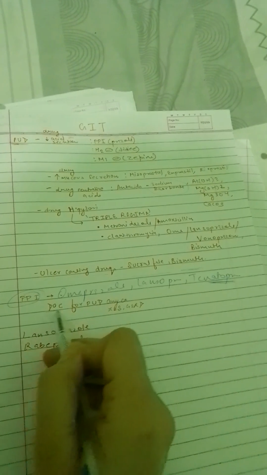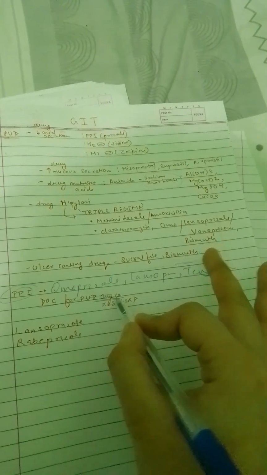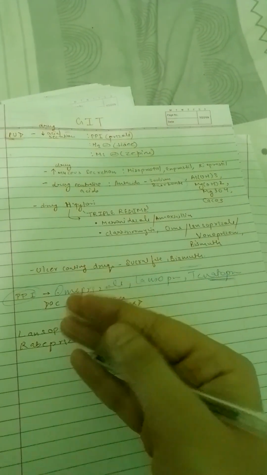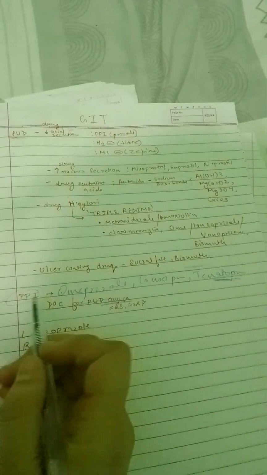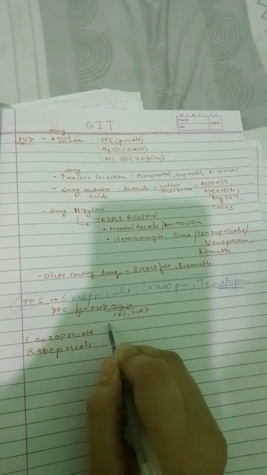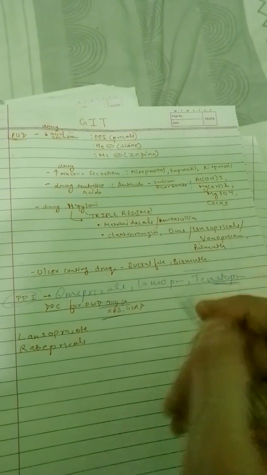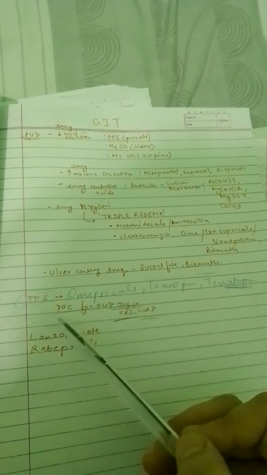Another thing is that these proton pump inhibitors are the drug of choice for peptic ulcer disease. Whatever the reason, whether the peptic ulcer disease is because of H. pylori or because of another cause, for any cause the drug of choice will be a proton pump inhibitor, that means the prazole drugs. And in case of ZES, Zollinger-Ellison syndrome, and in case of GERD also, we can use proton pump inhibitors. This is the drug of choice.